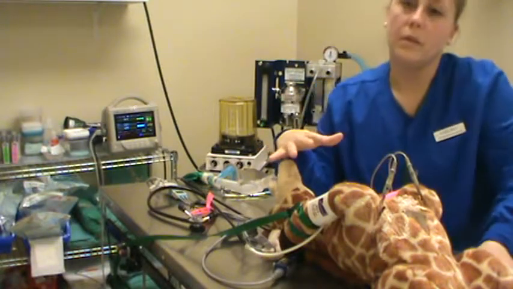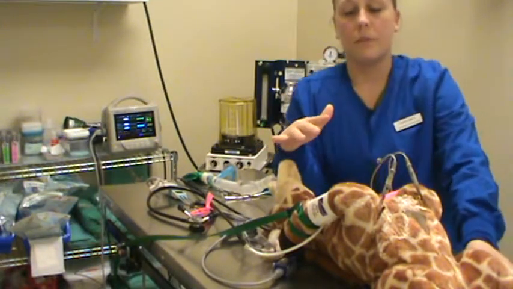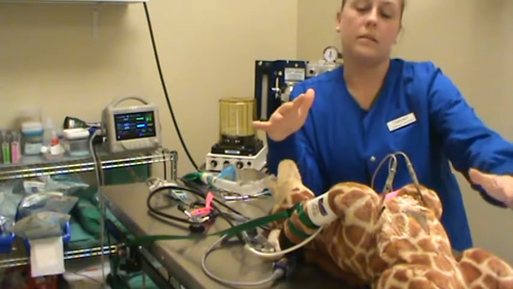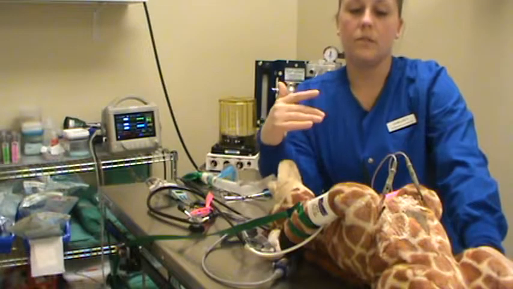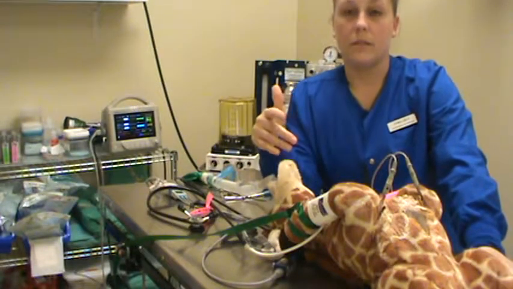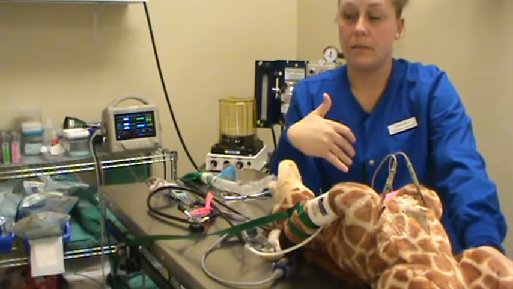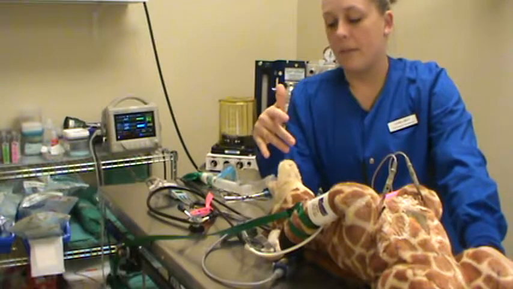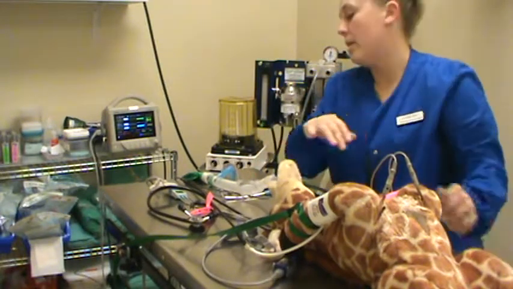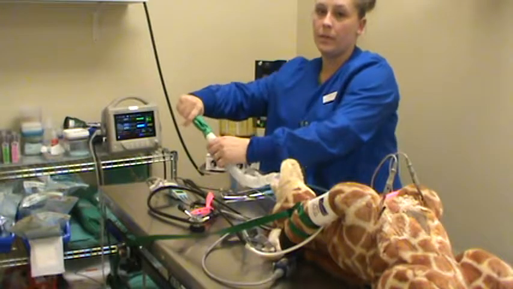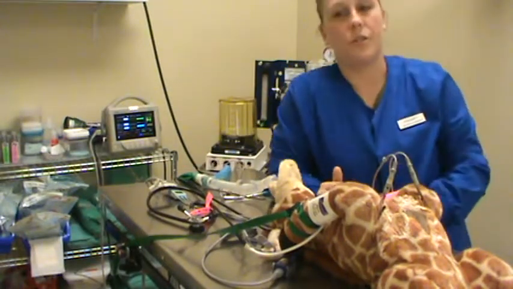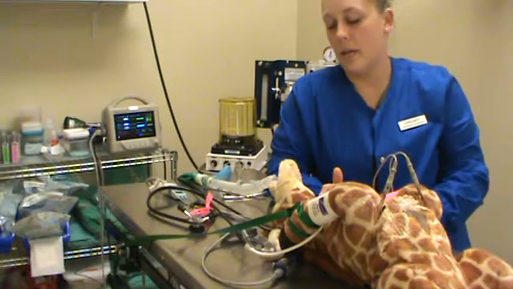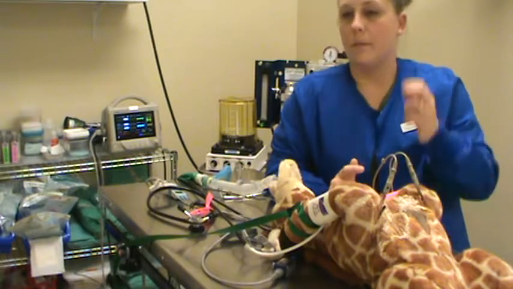We need to be really careful with this stage because all the muscles are really relaxed. The ability for them to maintain respirations is also in danger because their intercostal muscles are really relaxed, if not paralyzed, and they're going to need help breathing. So you're going to assist them with breathing and bagging them, and make sure that they stay oxygenated during this plane.